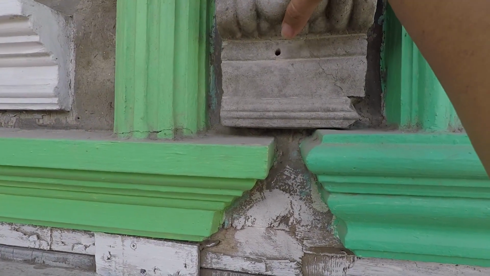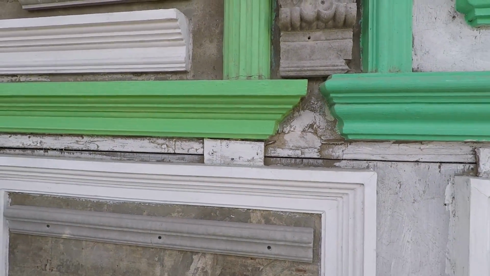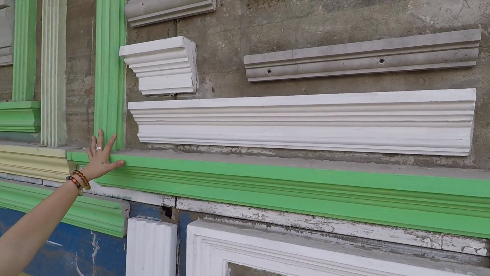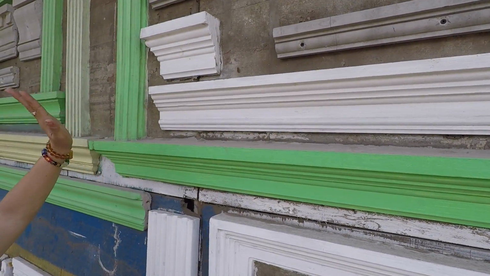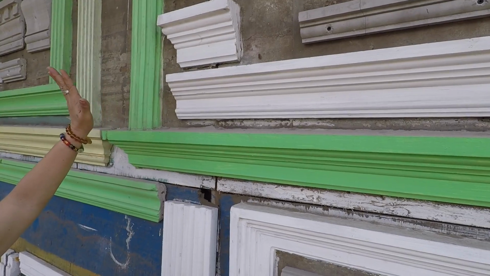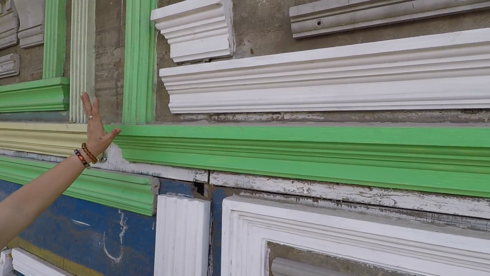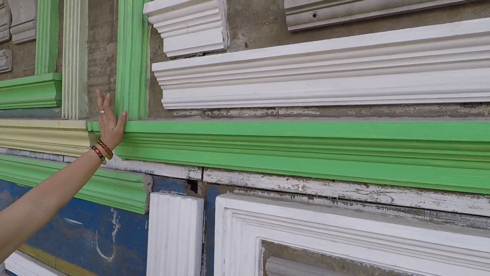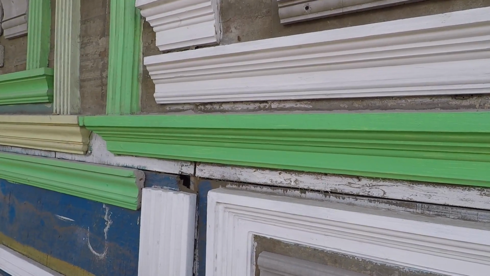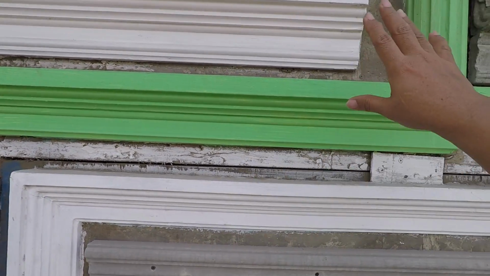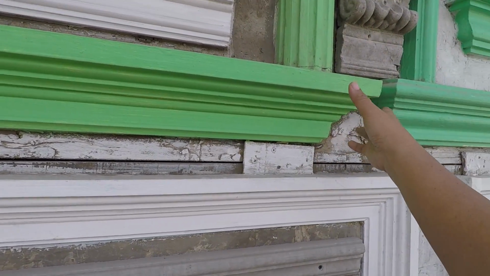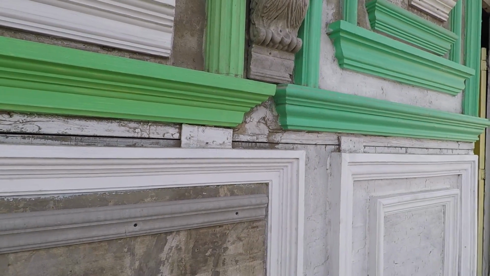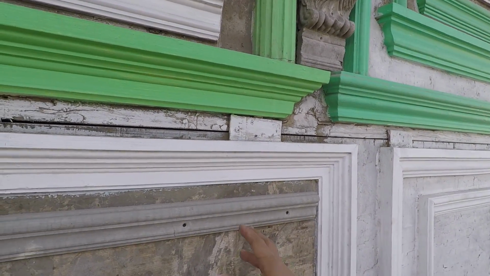They also have these for designs. It's 350 if you have it installed. Without the installation, it's 300 per meter. So if you want it installed, they add 50 pesos per meter for the installation.